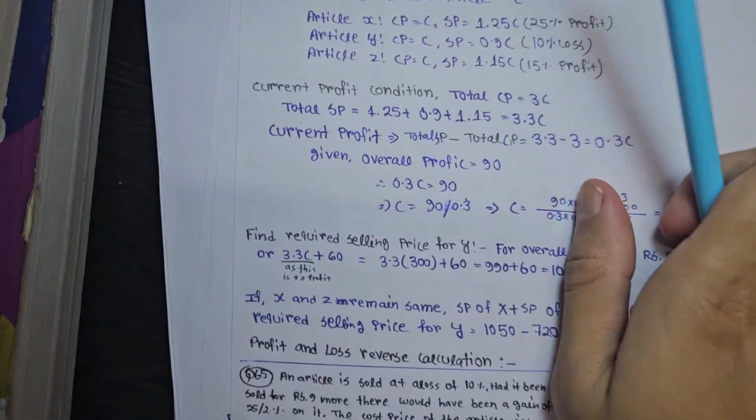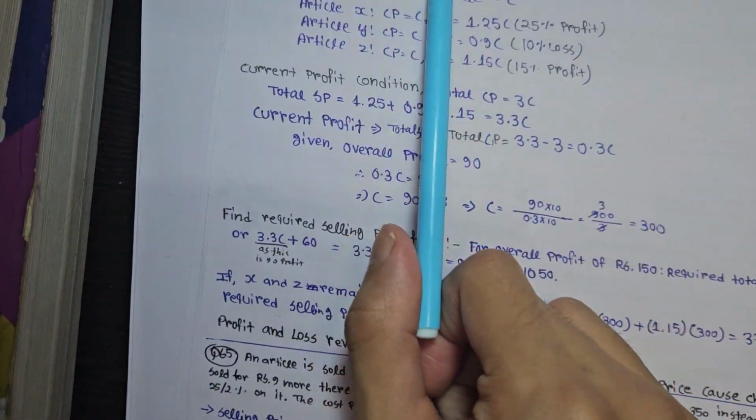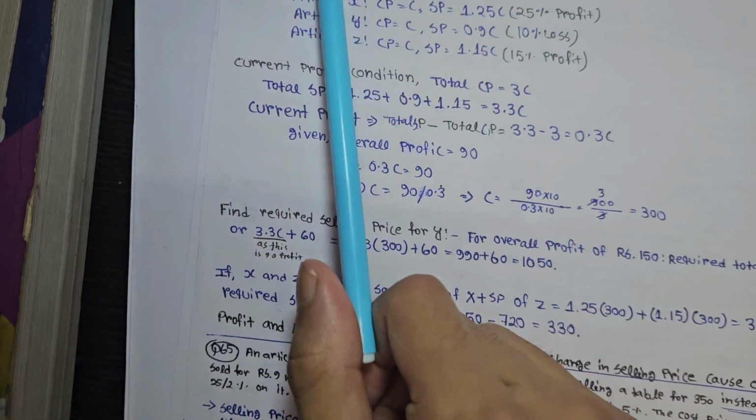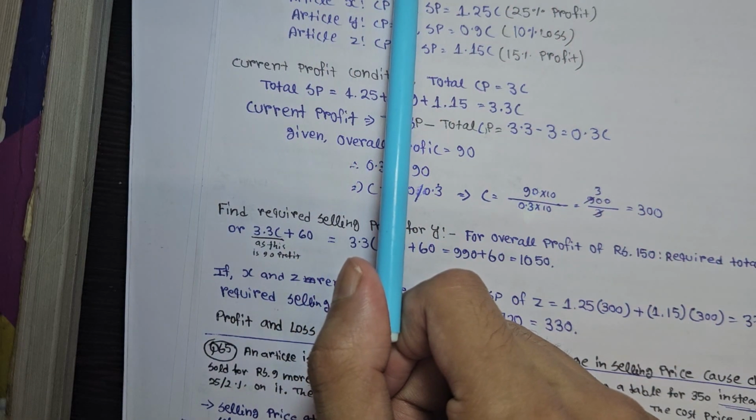Right. Now we will see how to solve problems when there is a cost price involved. So equal cost price, different loss or gain percentage, right? Cost price of 3 articles X.